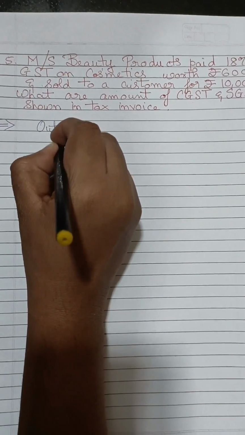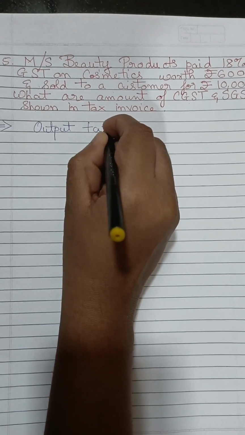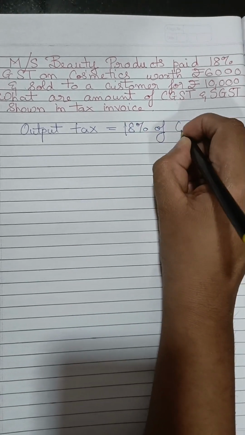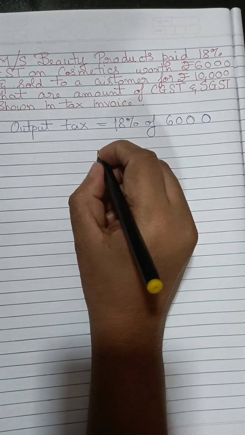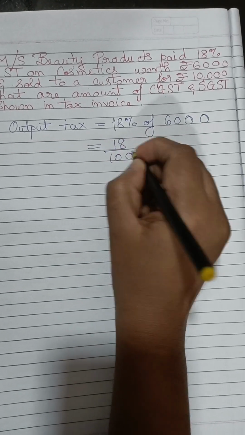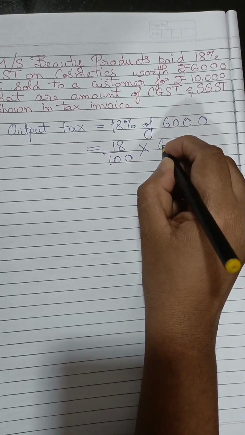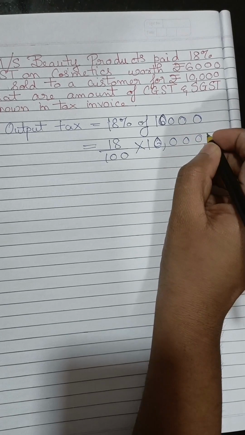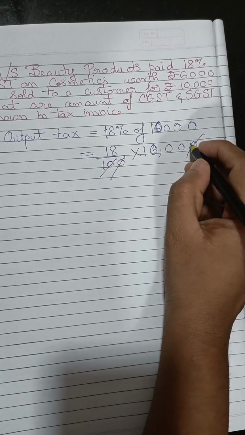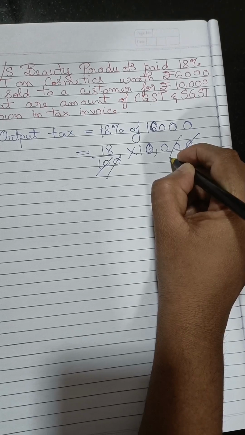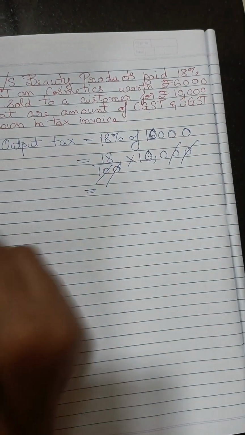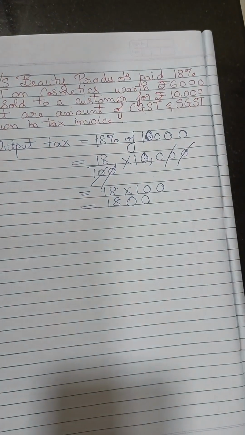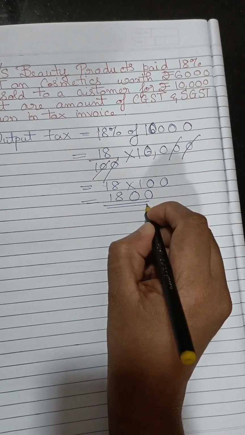So the output tax is 18% of, sorry, it should be 10,000, right? So 18 upon 100 multiplied by 10,000. So 0, 0, 0, 0. So I am left with 18 into 100, which will give you 1800. This you got is the output tax.